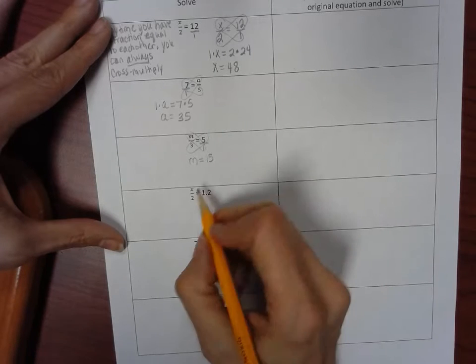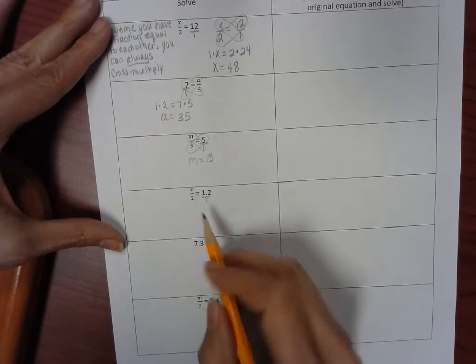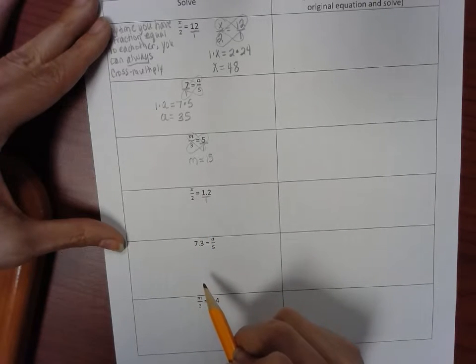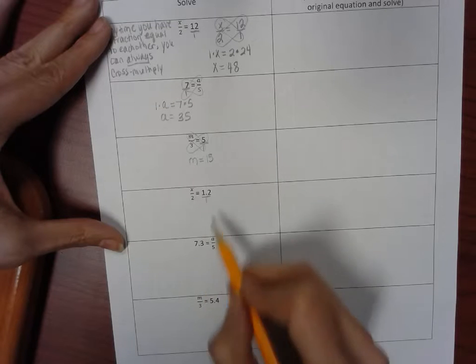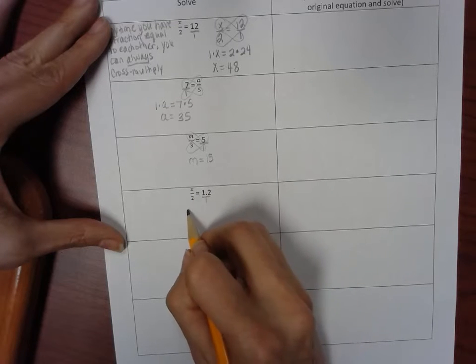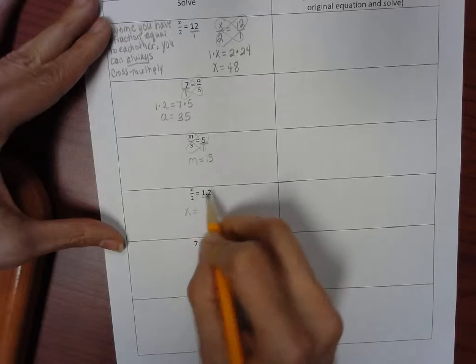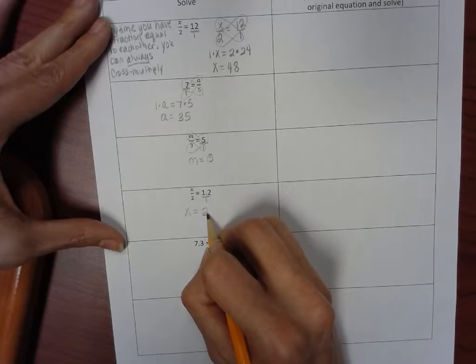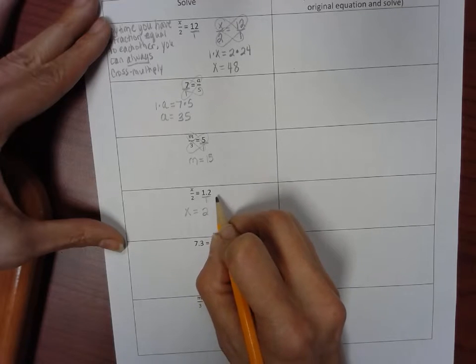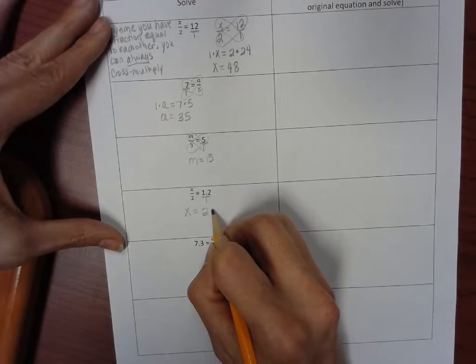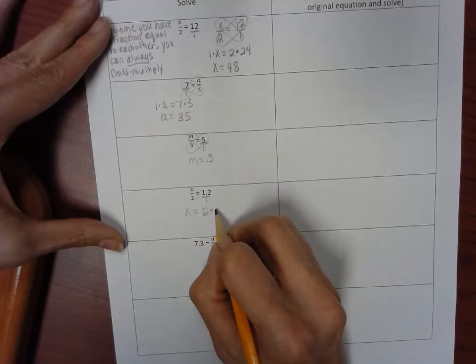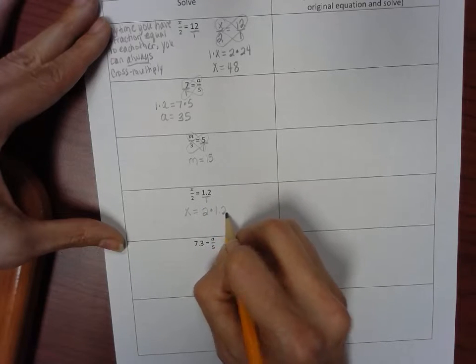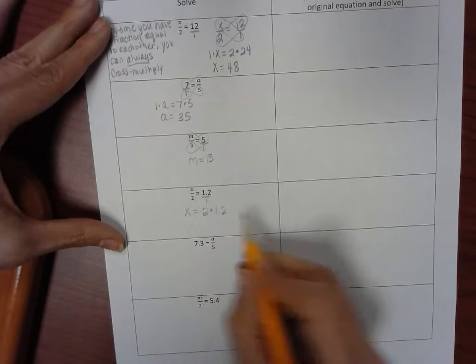Okay, so now, coming down to this one, when you do multiplication with decimals, make sure you do your decimals right. So 1 times x is just going to be x. 2 times 1.2, I'm going to actually write that out. This time I'm going to use parentheses, because if I used the dot, it would look like 2.1.2.